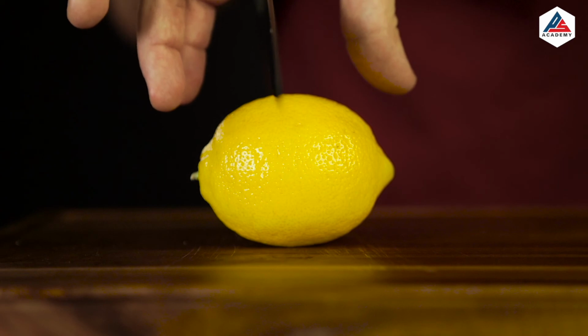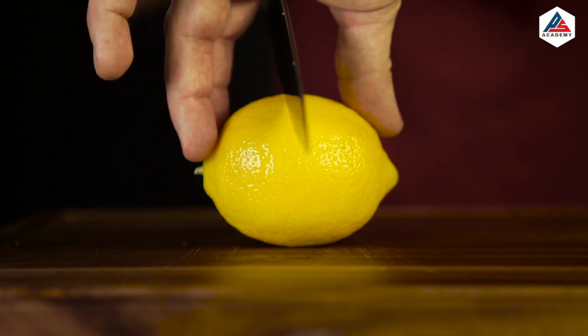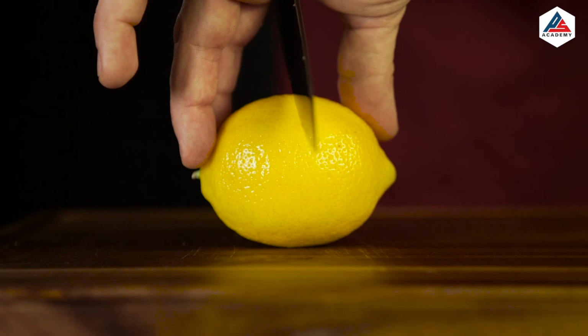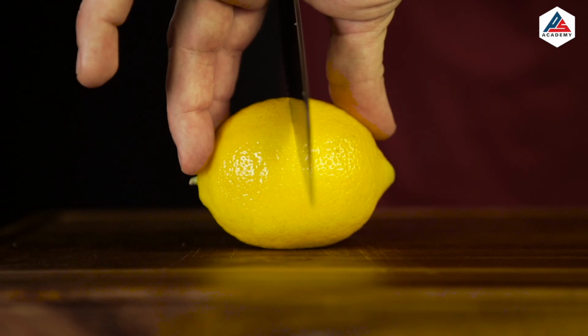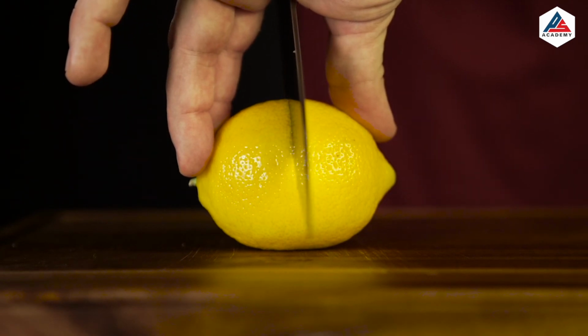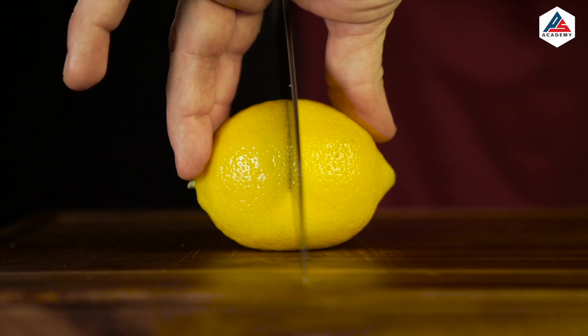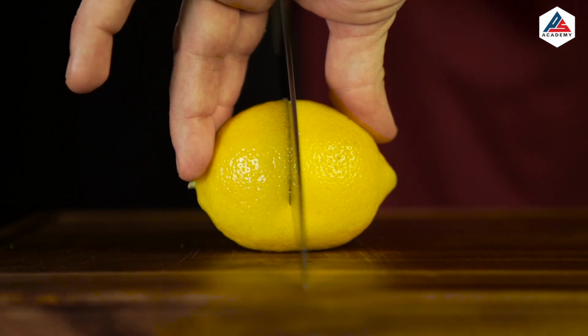Okay, now we do a little exercise. You can close your eyes or you can open your eyes. You feel comfortable, just do it. Okay, now just focus on your breathing. Just focus on your breathing. Now you can imagine you're in your home. You open your fridge and take out 1 lemon, and you cut the lemon and you squeeze the lemon in your mouth.